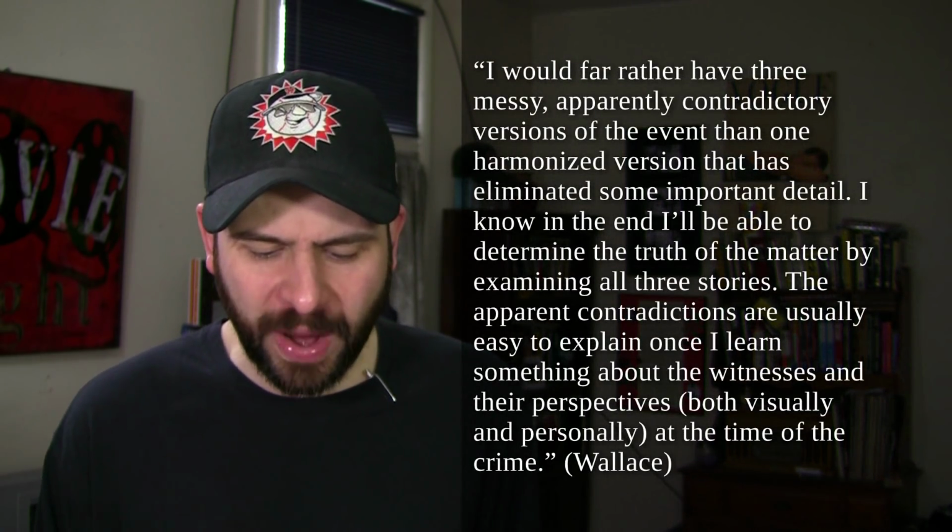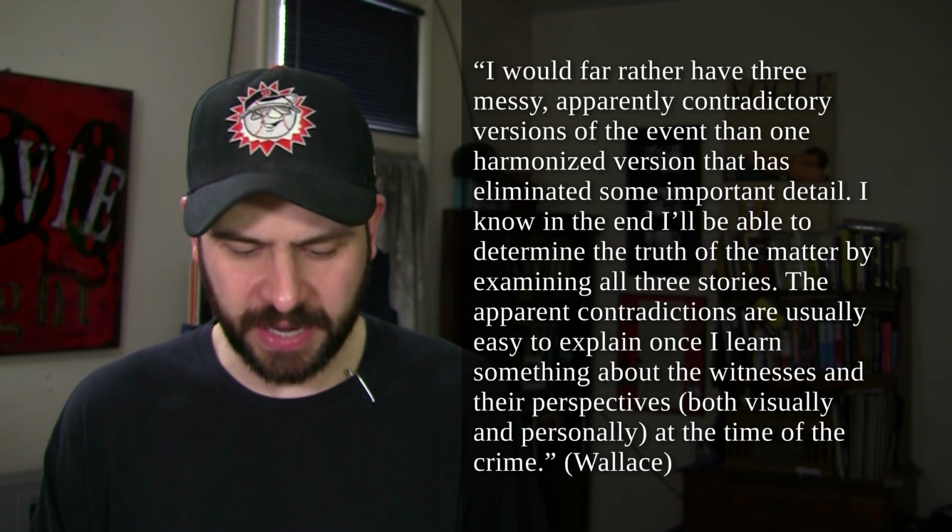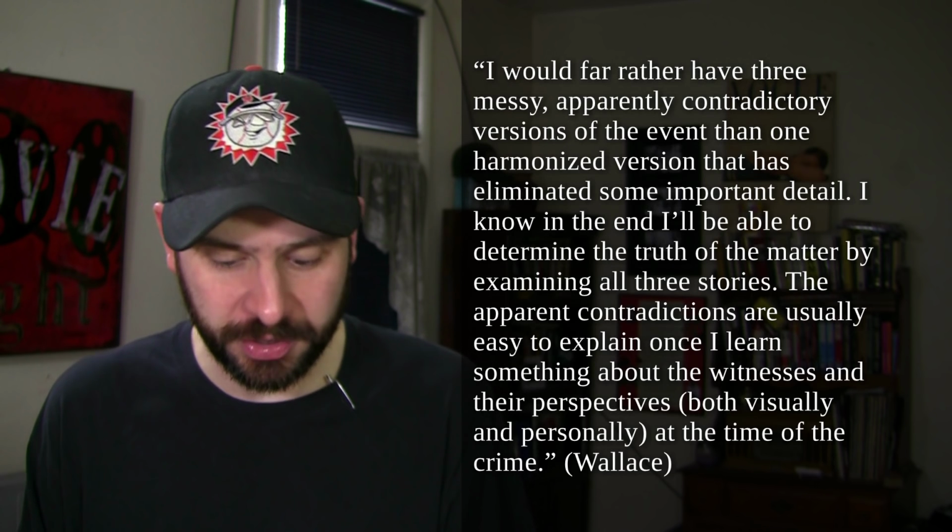Even reliable witnesses can disagree when testifying about the same events, Wallace concedes. But that doesn't necessarily discredit their testimonies. Multiple witnesses can offer differing, even apparently contradictory accounts of the same events, depending on their individual perspectives. But multiple independent accounts are usually preferable to hearing the same unified, harmonized version from all of the witnesses. Or, as Wallace says, quote, "I would far rather have 3 messy, apparently contradictory versions of the event than one harmonized version that has eliminated some important detail.